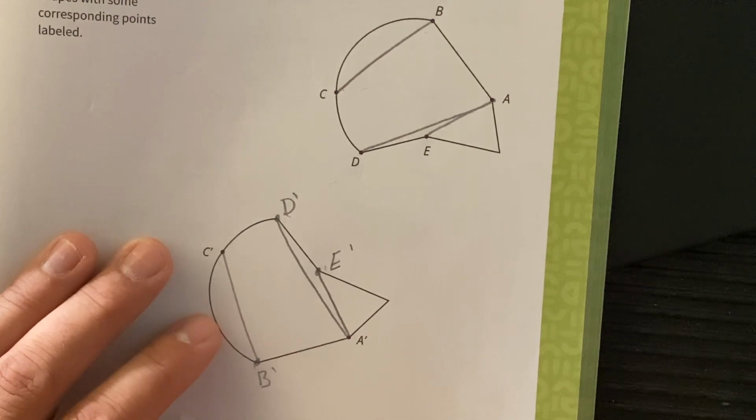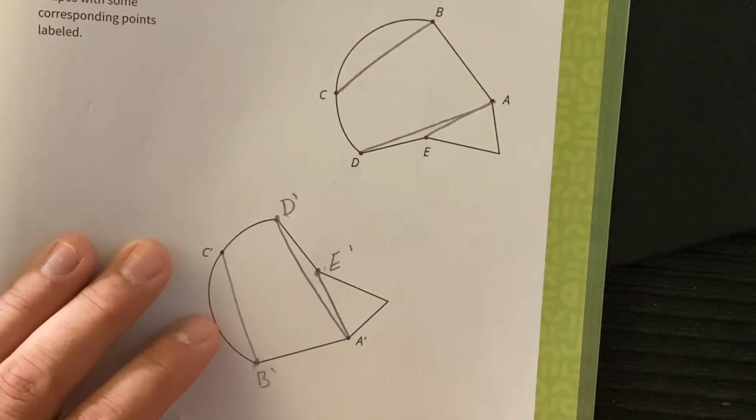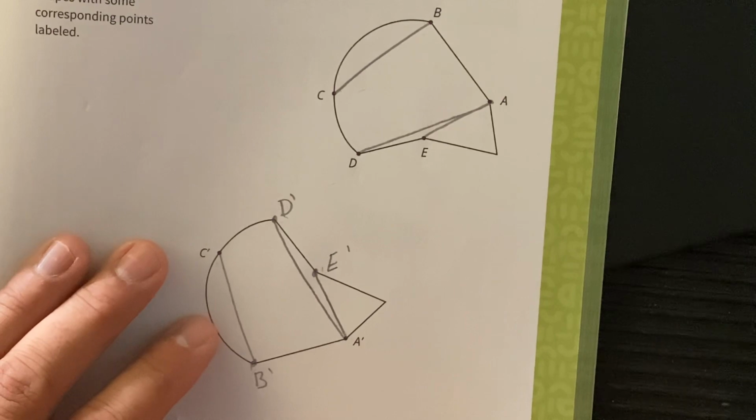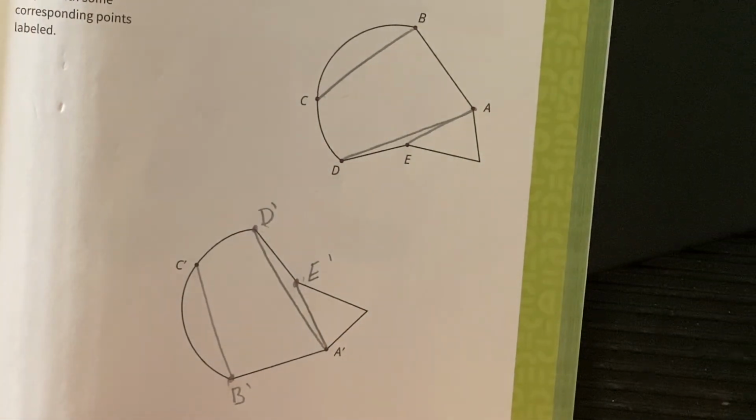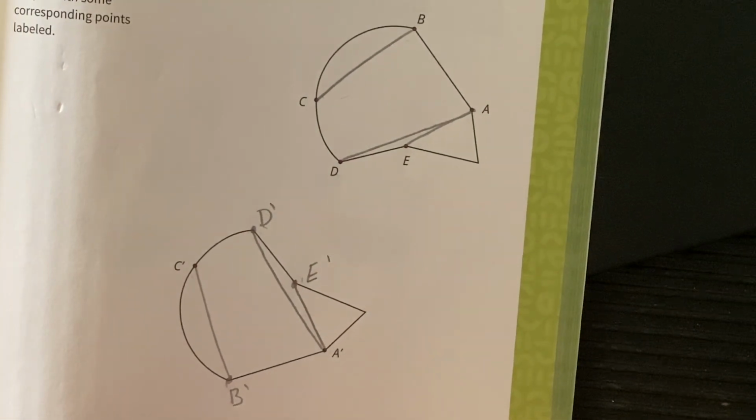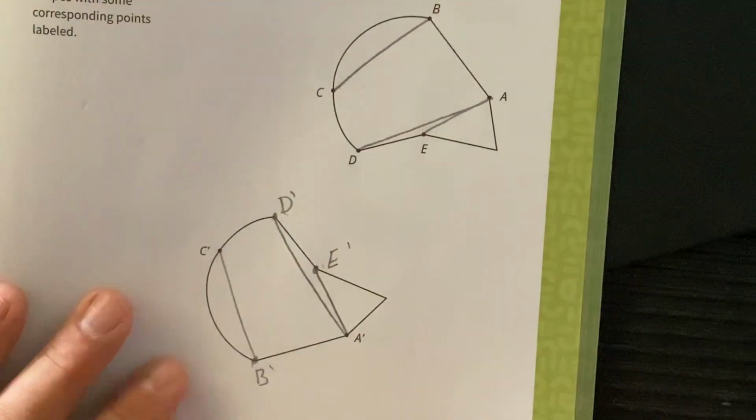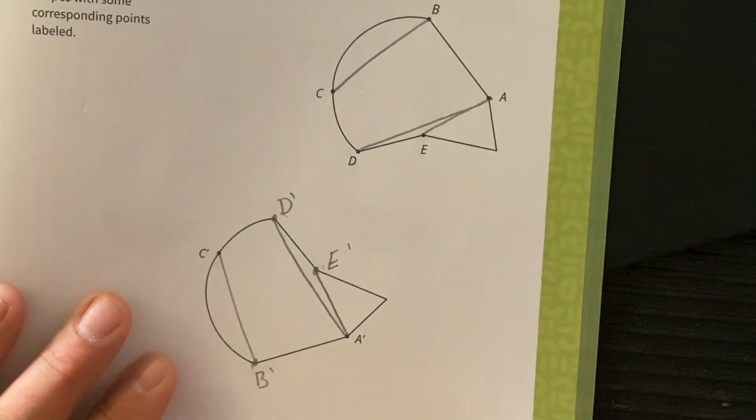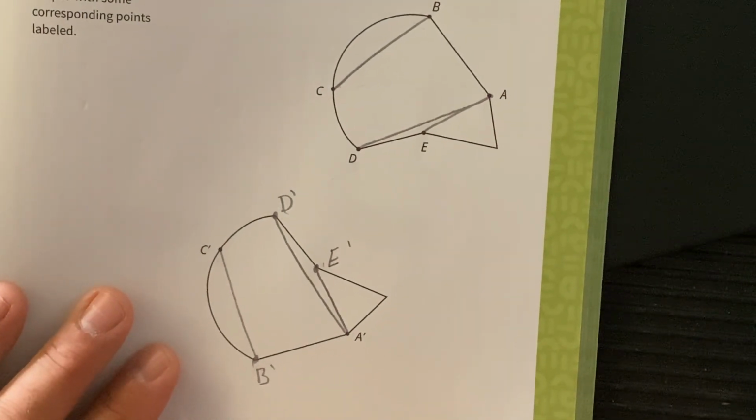Same shape, right? Did we do anything to change the size of our figure? No. No, the rigid transformation it's talking about, the rotation, the reflection, the sliding, doesn't change anything about the shape besides the direction it's facing. So they are all the same.